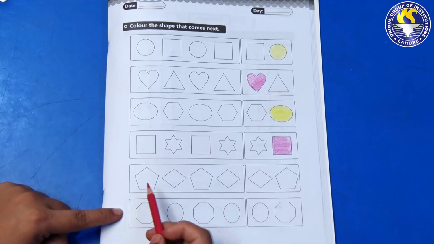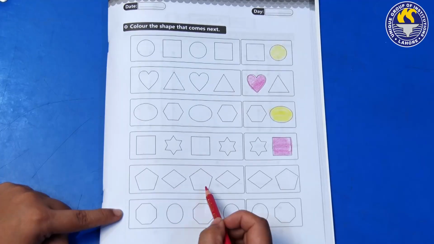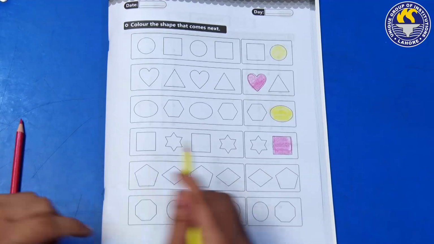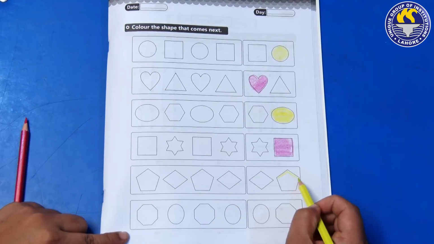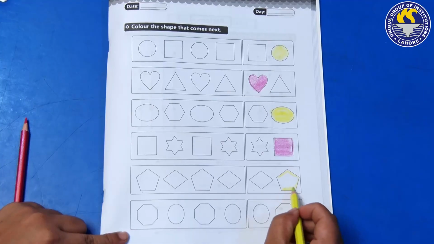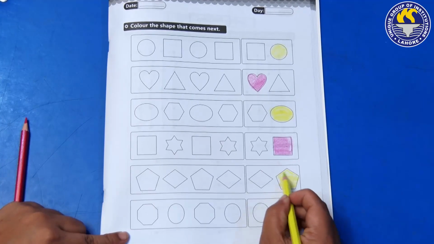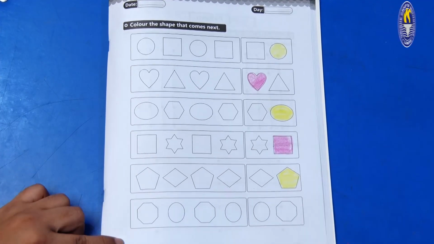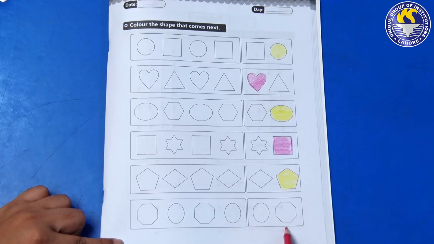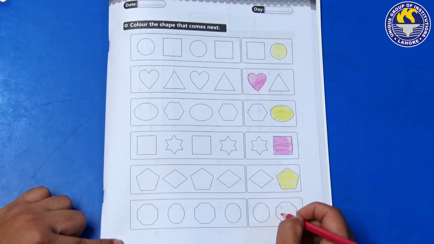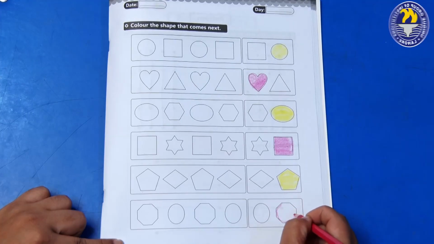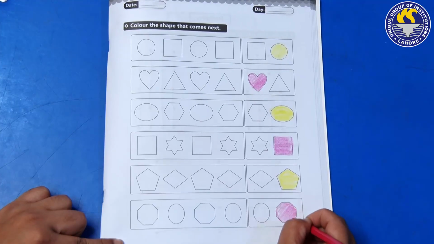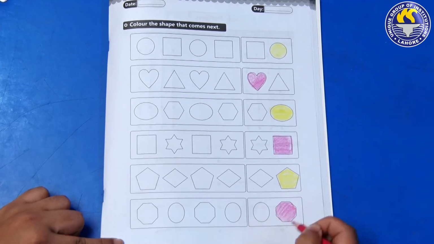So in this pattern, we have hexagon, diamond shape, then hexagon, then diamond shape. So what comes after diamond shape? The hexagon. So we have to color this. And we have to follow the same procedure. And if you see this, following the same procedure, we have to color this. It's done.